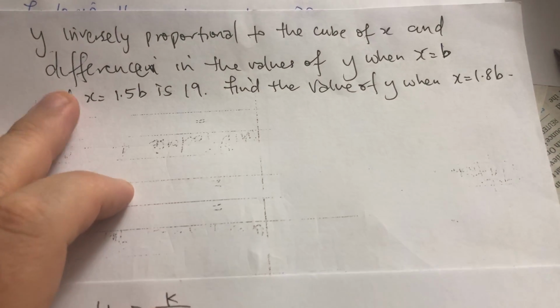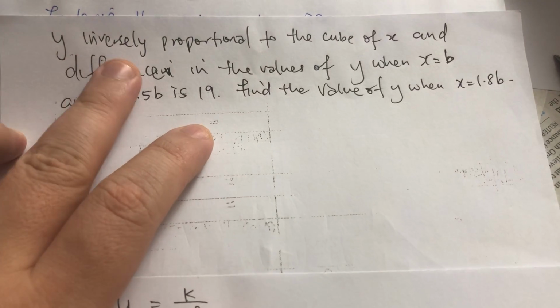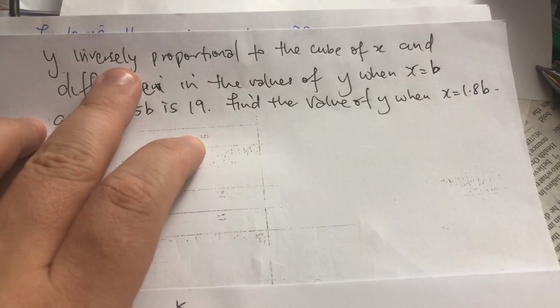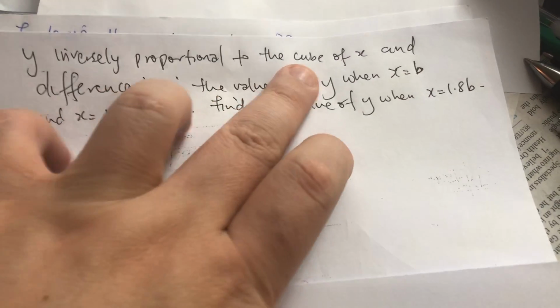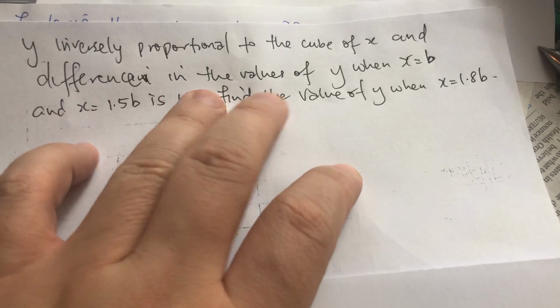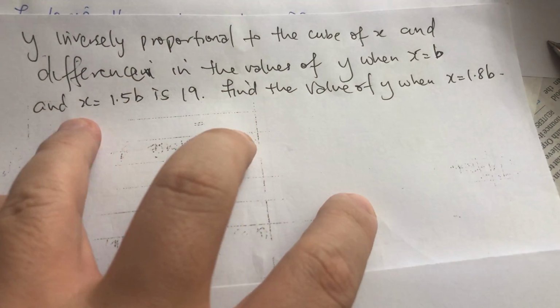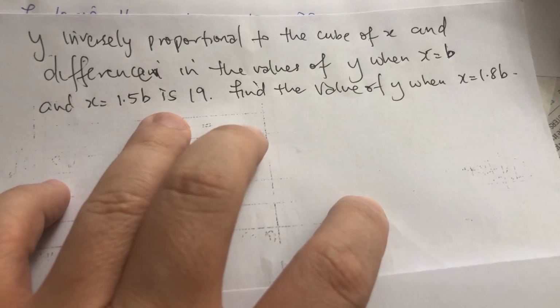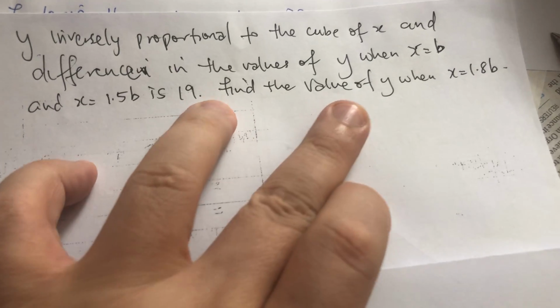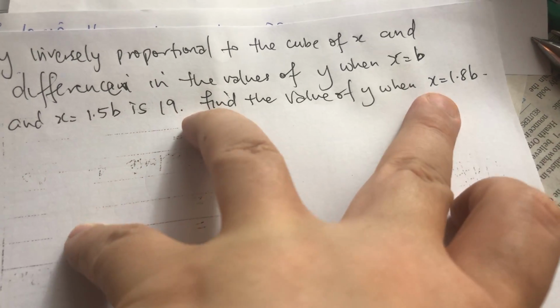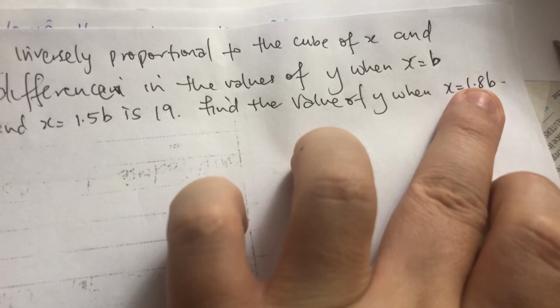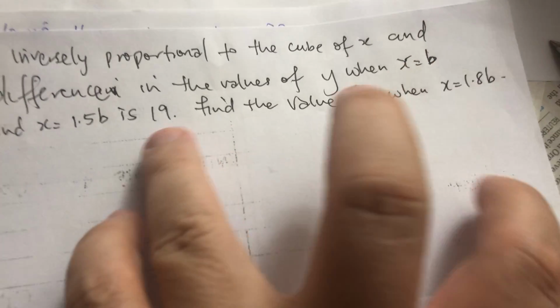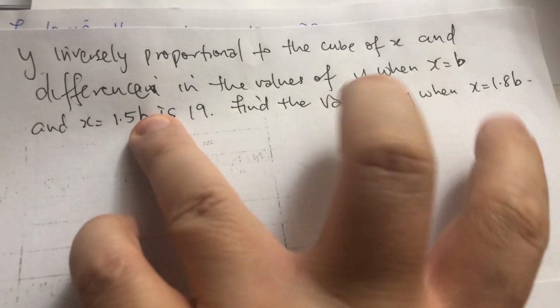Okay, this is a question on proportion. You are told that y is inversely proportional to the cube of x, and the difference in the values of y when x equals b and x equals 1.5 is 19. Find the value of y when x equals 1.5b. This is b, and this is b. It's not 6, it's b, okay?